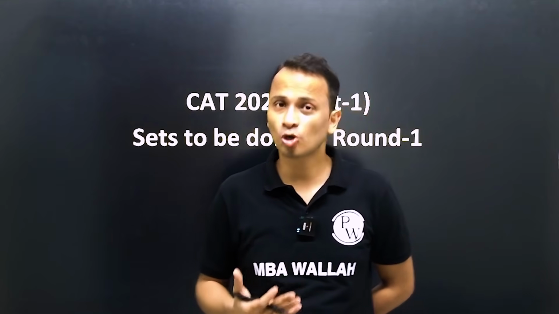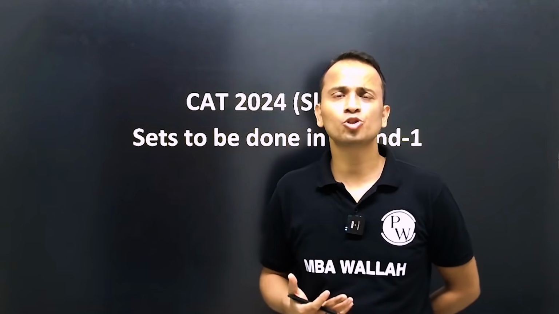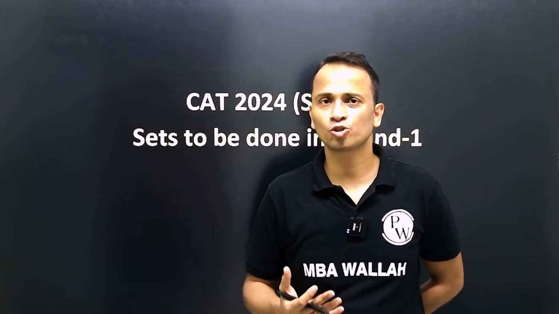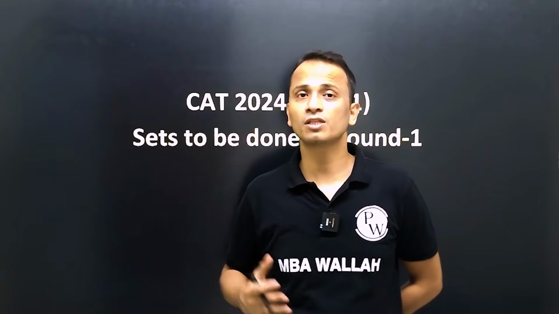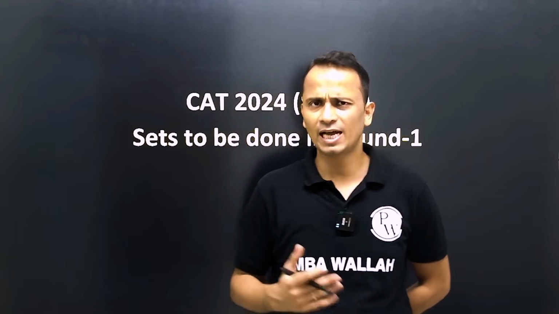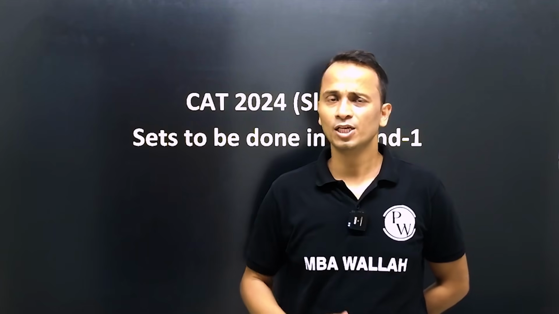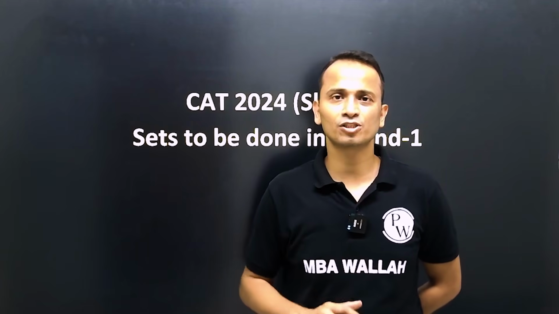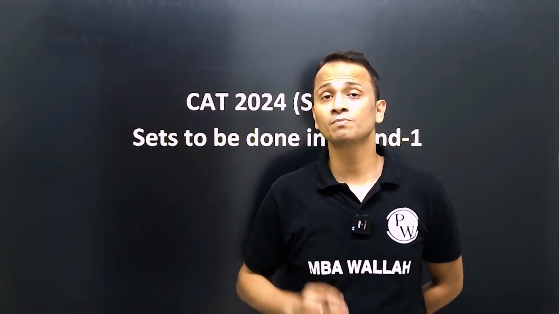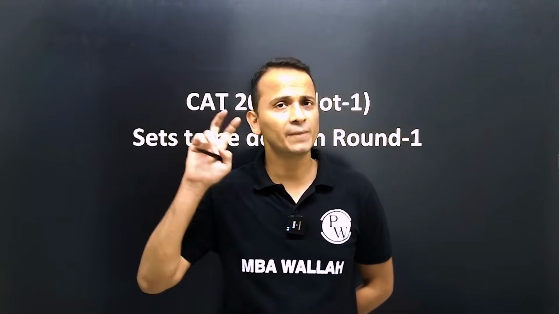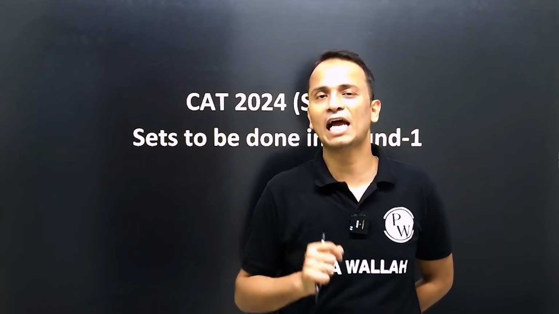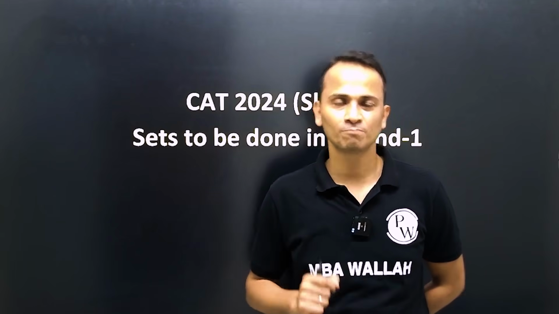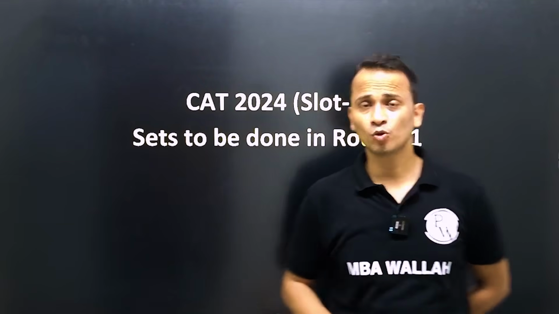Then if you are strong in LRDI, how many sets should you be attempting in order to maximize your score to reach a barrier of 95 percentile, to cross the barrier of 99 percentile, and so on, right? So we'll be doing the complete analysis to start with in this session, and we'll be solving a minimum of 2 sets, which every student should have solved if you have taken CAT 2024 slot number 1, right? So friends, let's begin with this.